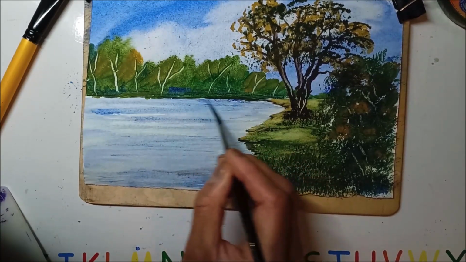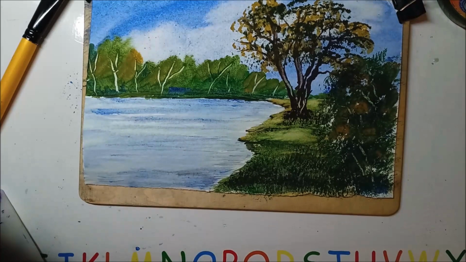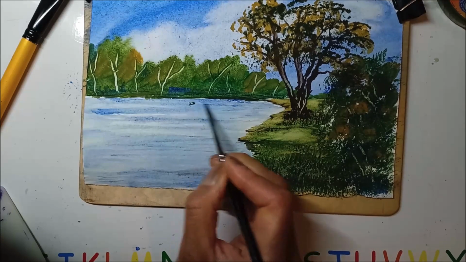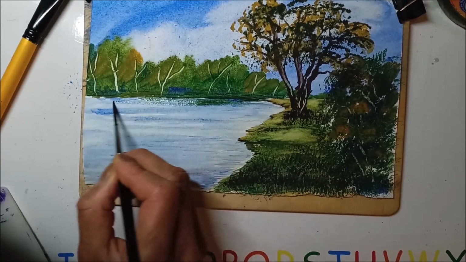The edges there. Put a bit of green in there actually, because there might be a bit of a reflection from the trees coming in a little bit.